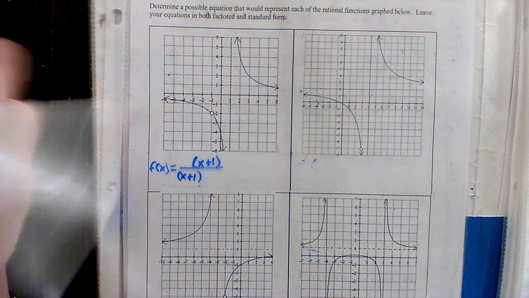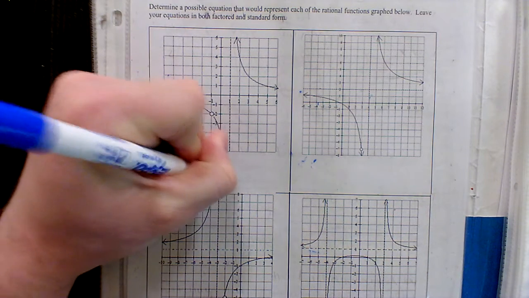Alright. So since we're on the bottom now, let's focus on that. We know holes go on top and bottom. We've already taken care of that. What else goes on the bottom? Rebecca? Vertical asymptote. Do we have one? And what would be our factor for that? X minus 1. Okay, we would have x minus 1.